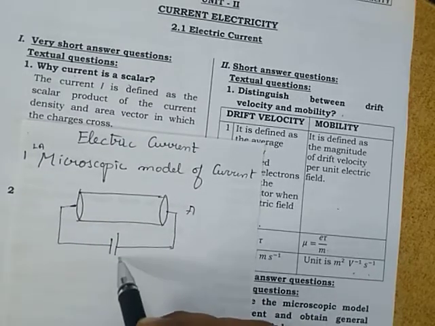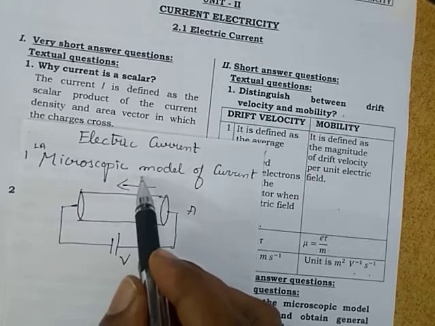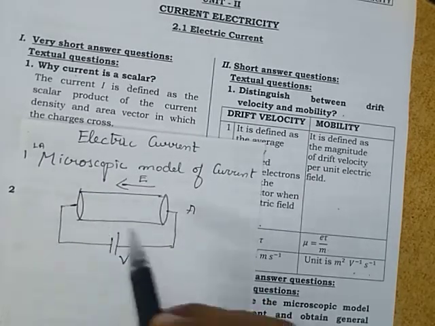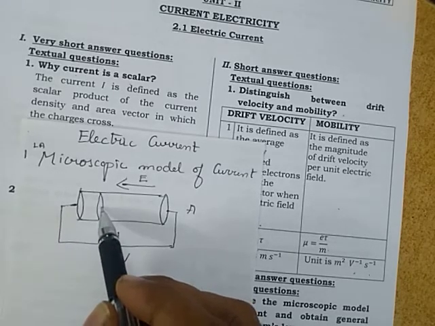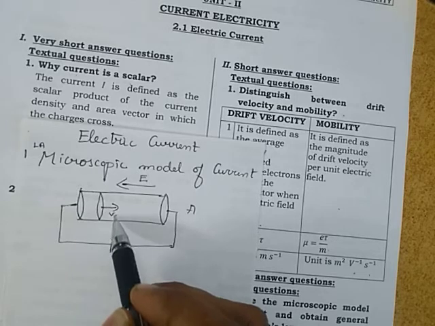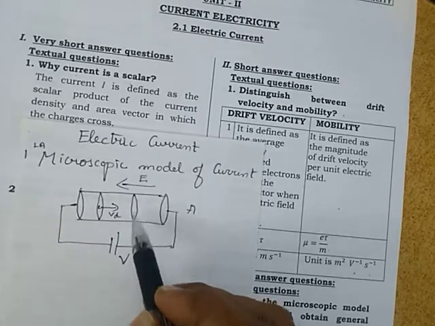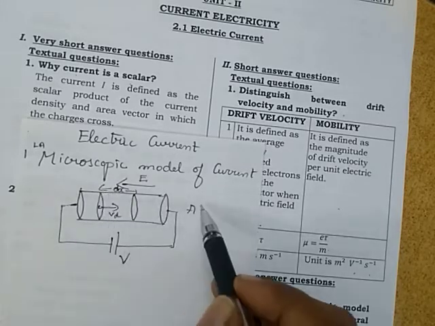It produces an electric field E in this direction. Then the electrons in the conductor attain the drift velocity Vd and move in this direction. They cross this distance dx in a time interval dt.